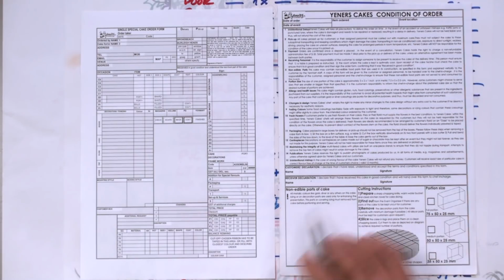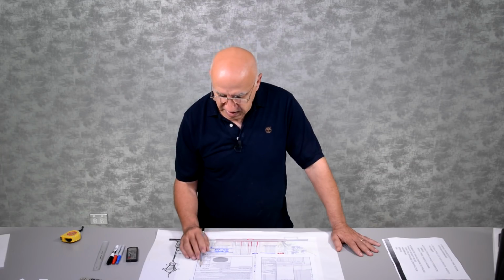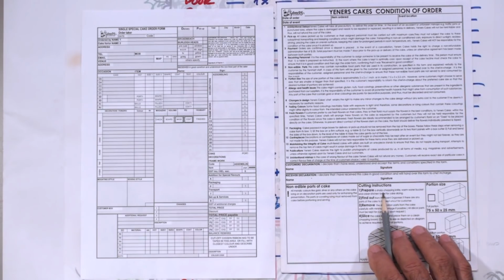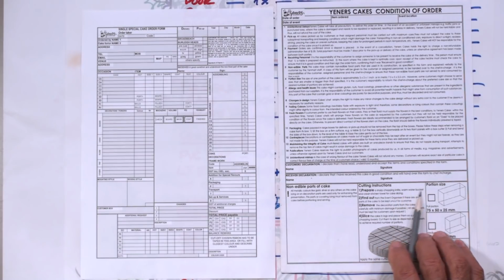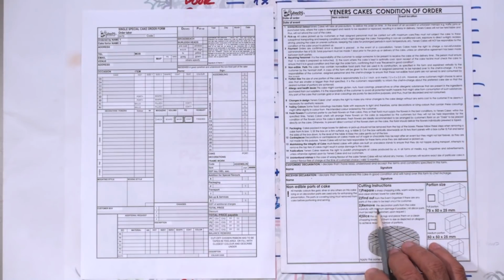All right. Here we have cutting instructions written. It's good to give people some understanding, and then portion sizes, because if this is passed to the kitchen, whoever cuts the cake will have good information here. Prepare a sharp chopping knife, warm water, baguette, and a clean kitchen towel with the cake slice for cake slicing.